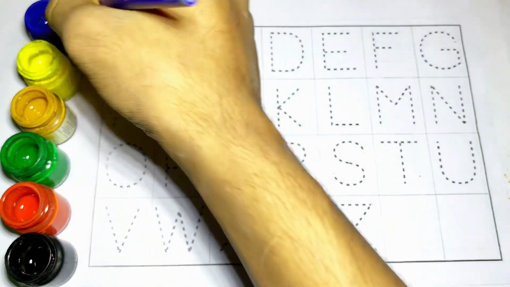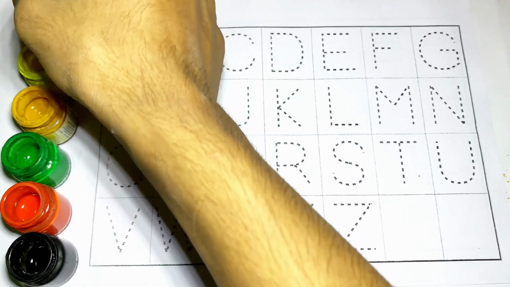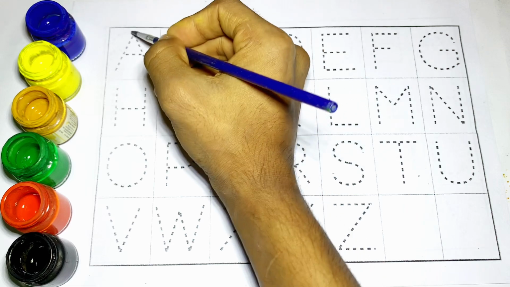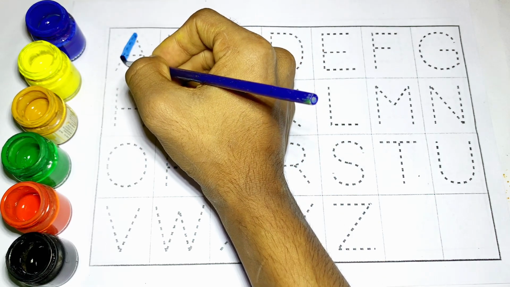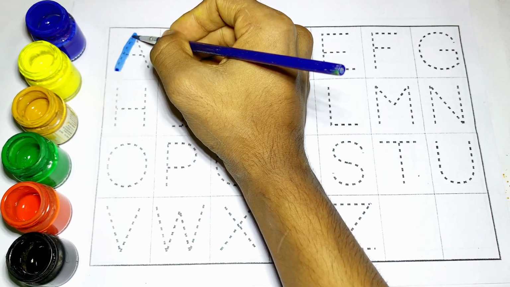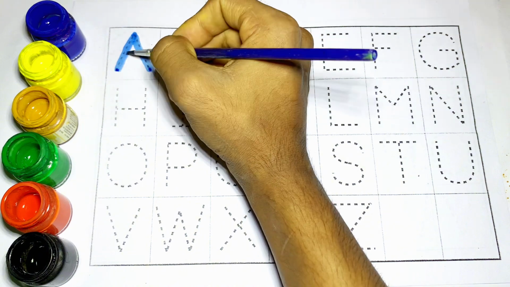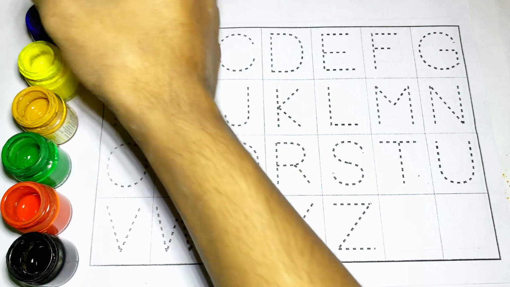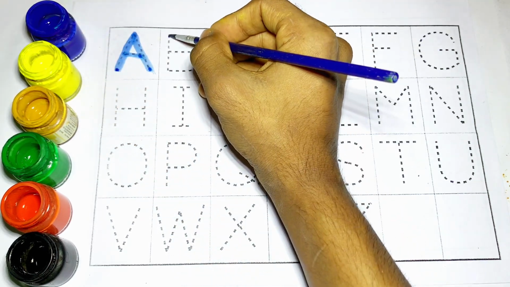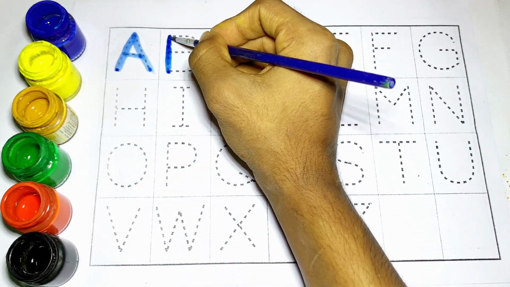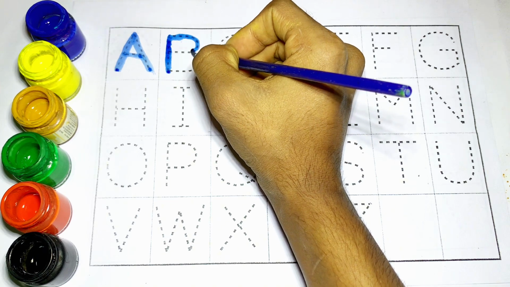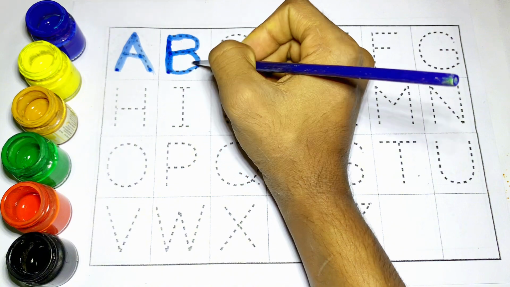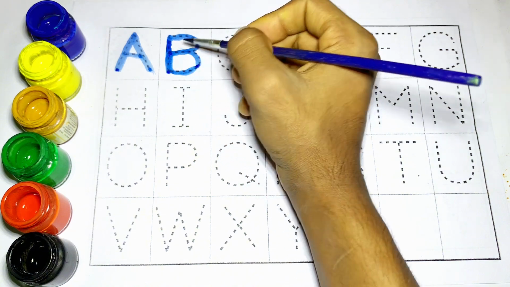Kids, first you draw A. A for apple. A for aeroplane. And use blue color. Kids, again use blue color and draw B. B for ball, B for bat, and again use blue color.